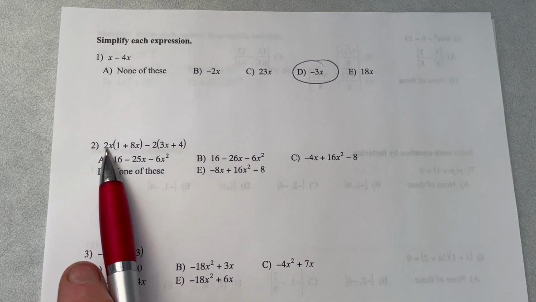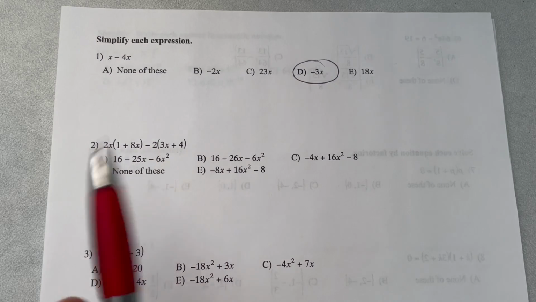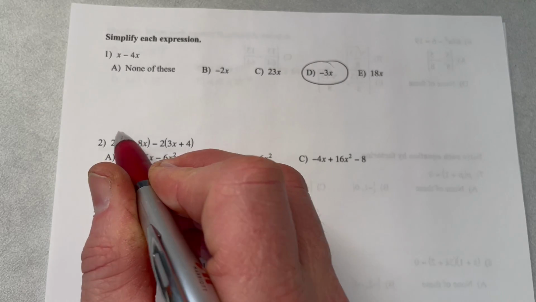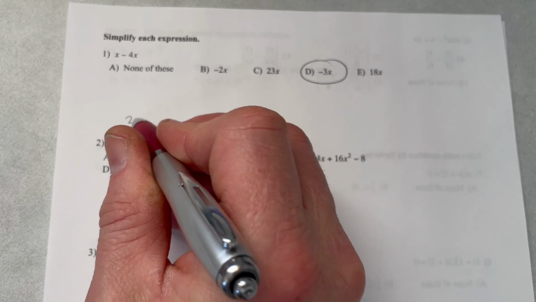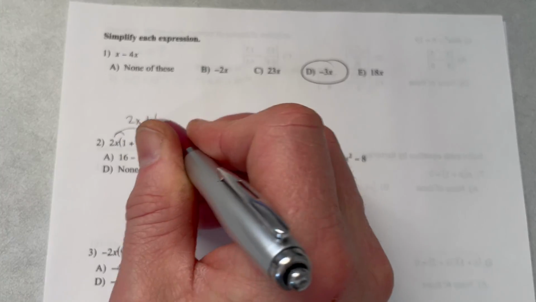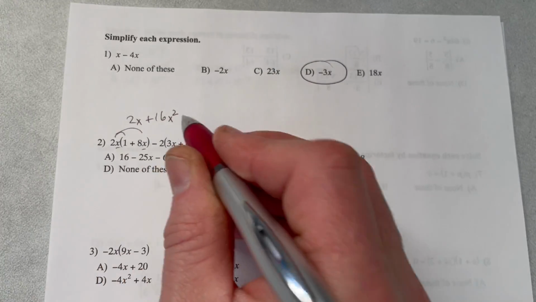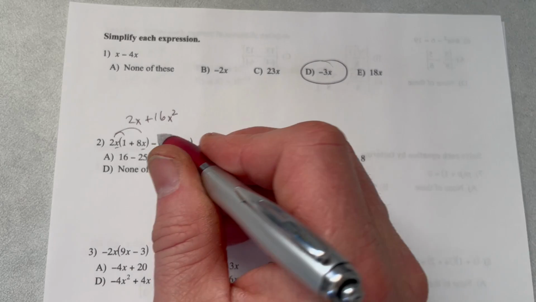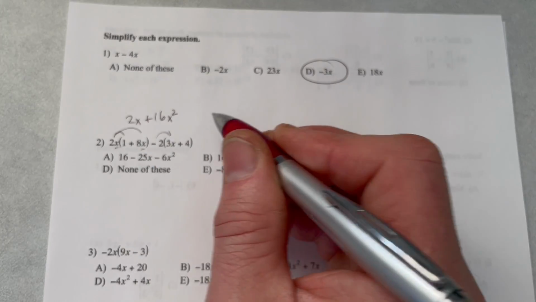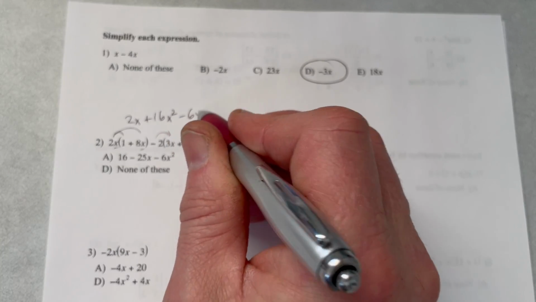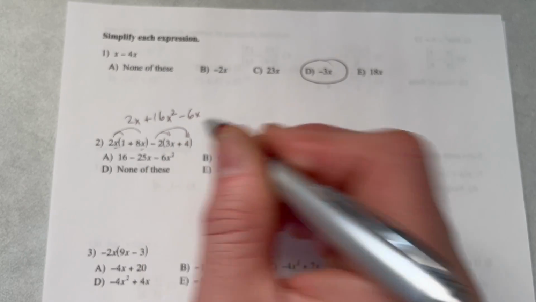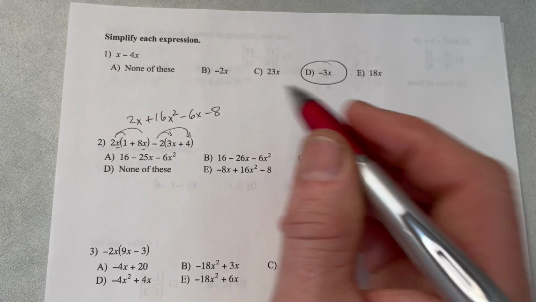This is distribution twice and then gathering like terms. So when you bring that 2x in, you get 2x plus then 16x squared. Just make sure that when you see an x in two places and you're multiplying, you are watchful for that. Negative 2 times a positive 3x is a minus 6x. Negative 2 times a positive 4 is a minus 8.